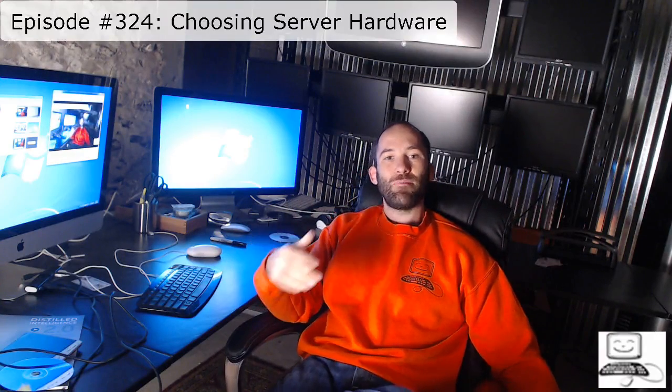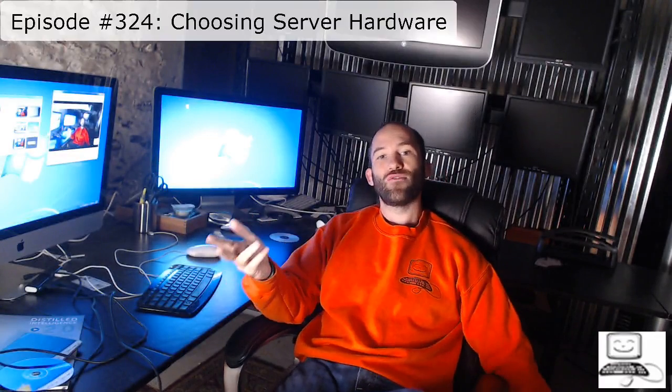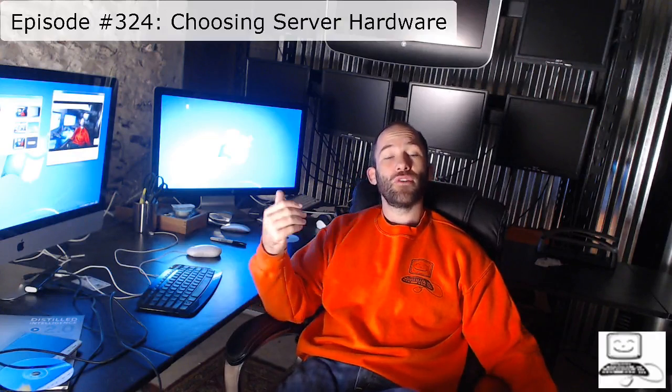So if you decide to build a LAMP server, a Linux Apache MySQL PHP web server, what hardware will you use? If you decide to build a Windows 2012 Active Directory server, what hardware will you use? Build an FTP server, so on and so forth. The question is, what hardware will you use to build your server?